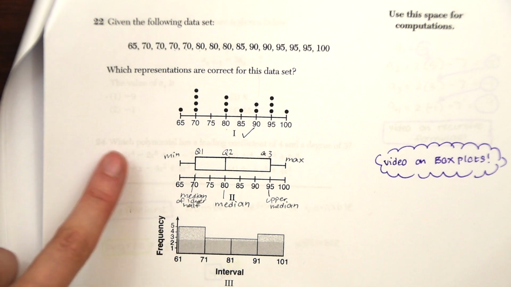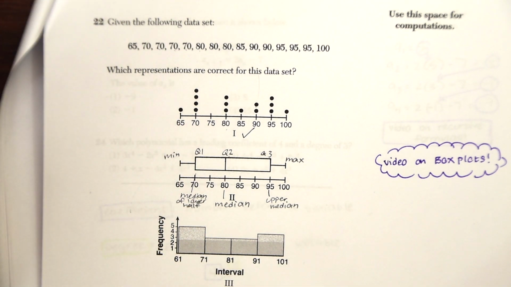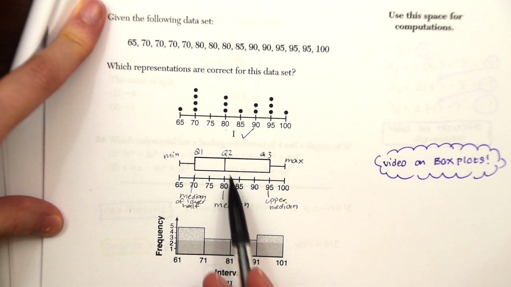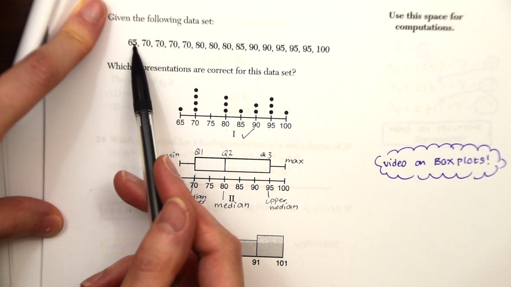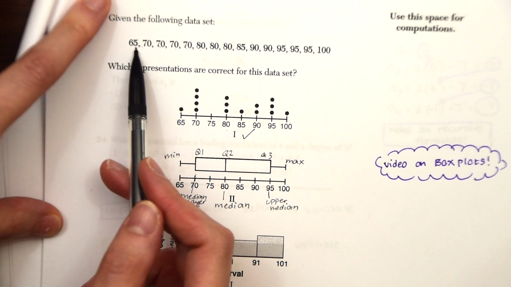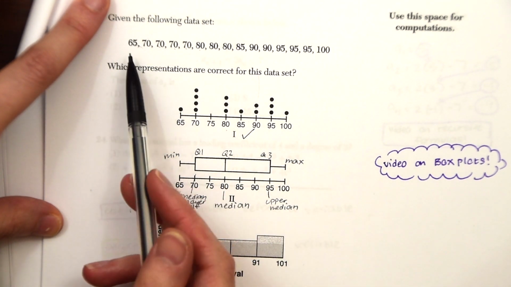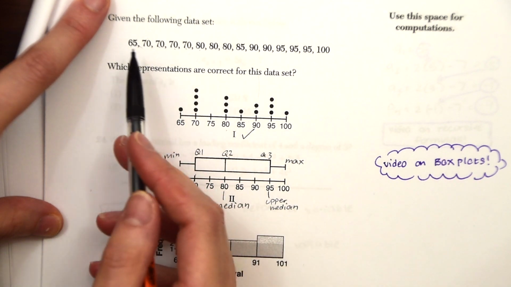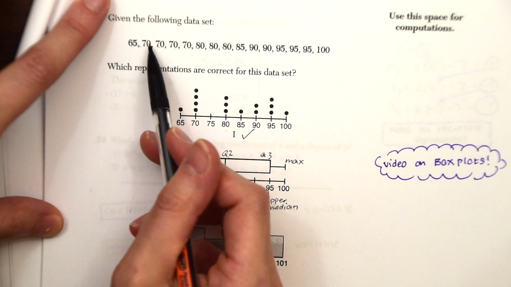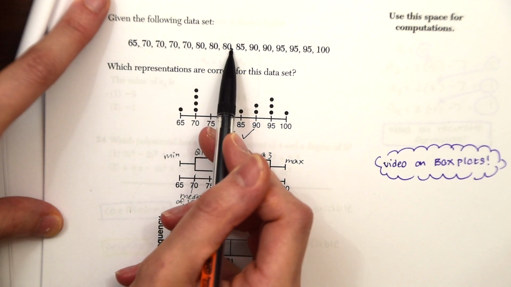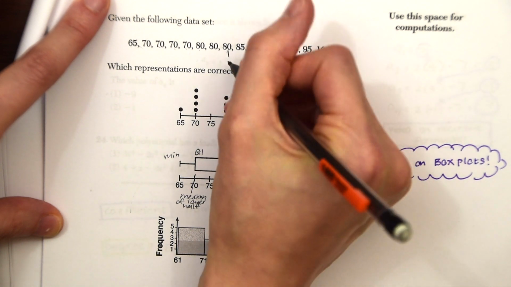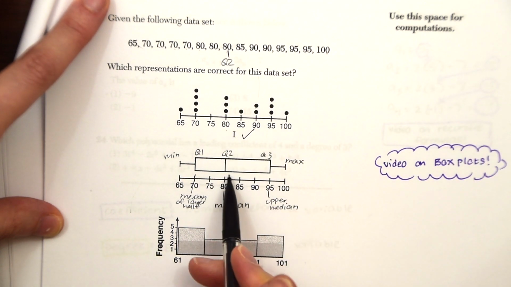I have a video on this if you want to see more about it, but let's go over this quickly right now. To find the median, we want to see the middle number, and luckily they give this data set with the numbers already in order. Since they're in order already, we just have to count to the middle number. 1, 2, 3, 4, 5, 6, 7, 8. So this is going to be our quartile 2, 80.